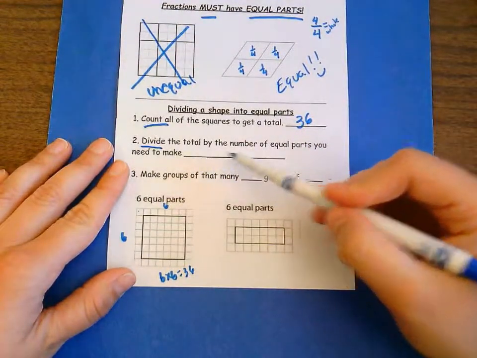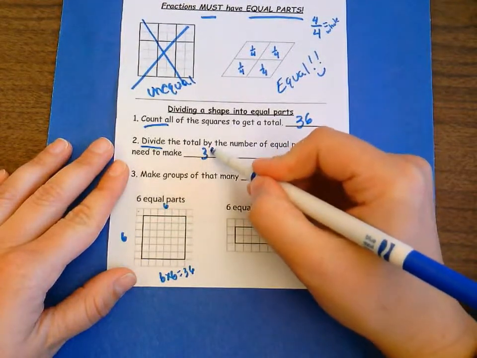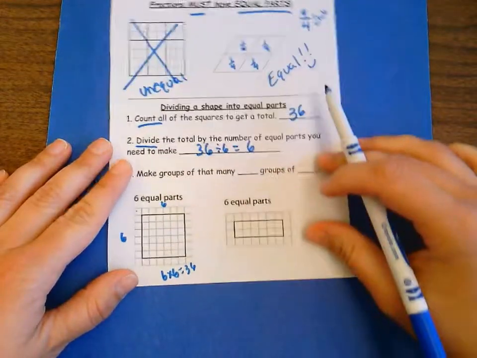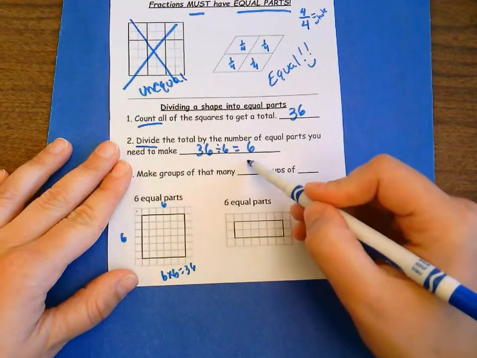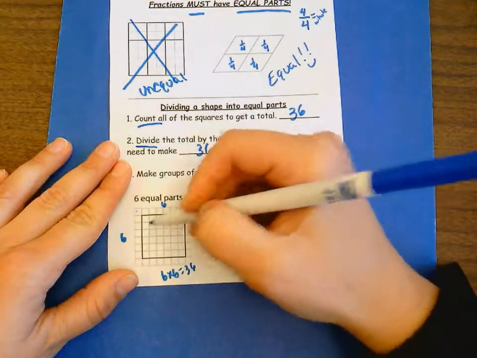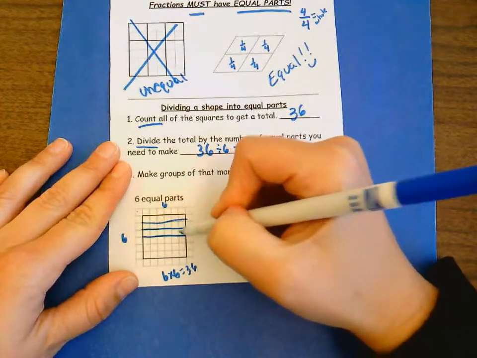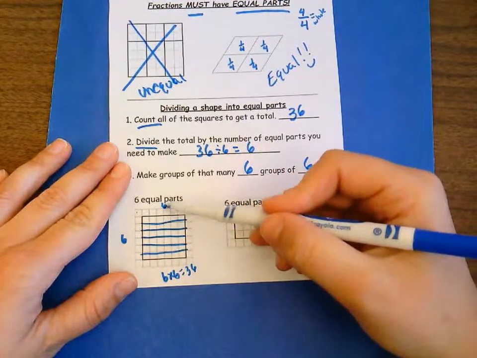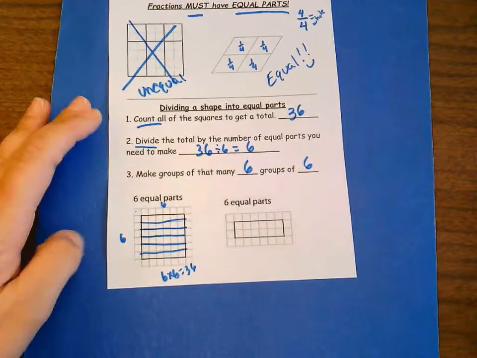Now I want to divide the total by the number of equal parts I need. I need 6 equal parts. So 36 divided by 6, and that will give me 6. So I need to make groups of that many, 6 groups of 6. So 1, 2, 3, 4, 5, 6. So there's 1 group, 2 groups, 3 groups, 4 groups, 5 groups. I could have also gone down vertically to make my groups. Either way, I will have 6 equal groups.